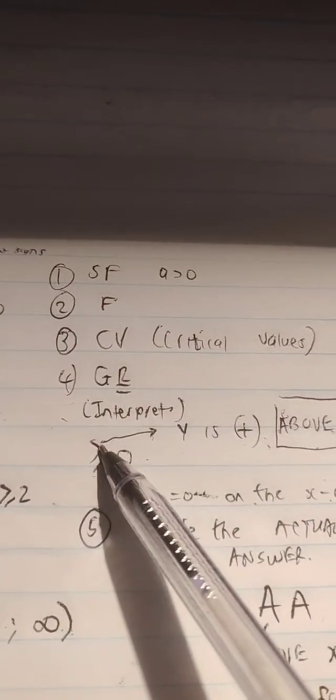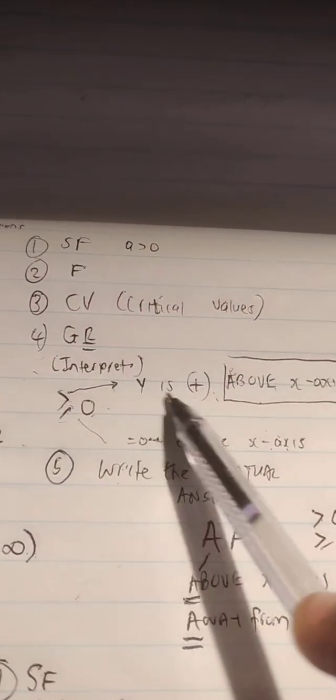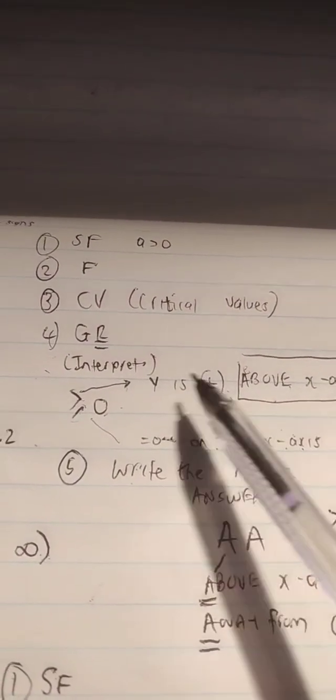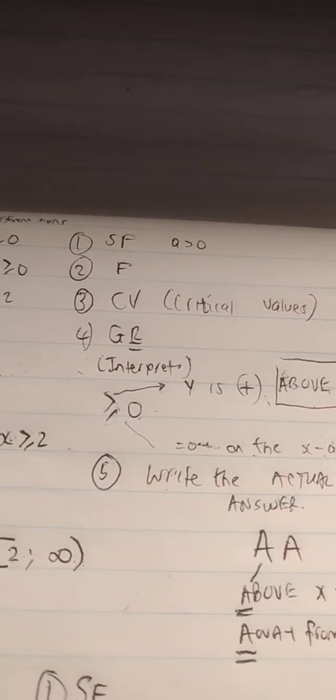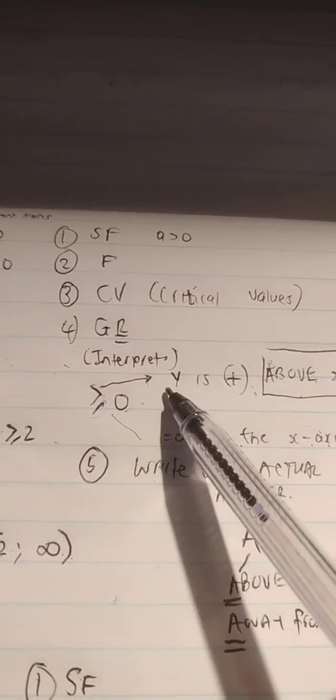But you interpret this: greater than 0, guys, means where y is positive. Anything that is greater than 0 is something that is positive, right? But you are specifically referring to where y is positive. Where is y positive? It is above the x-axis.